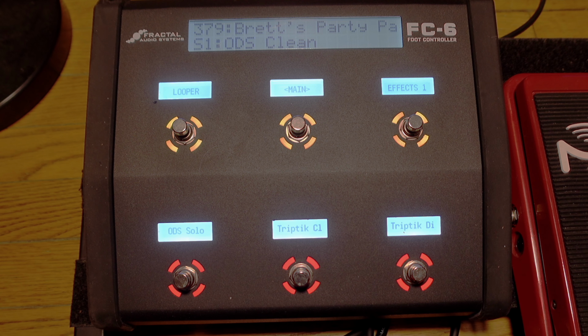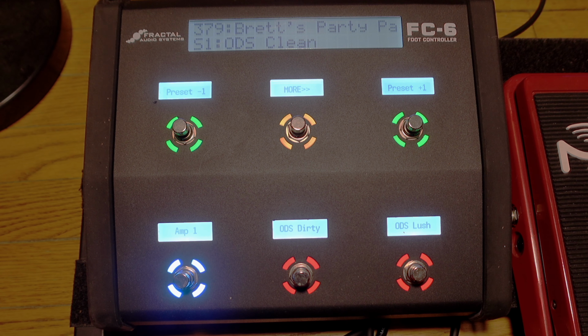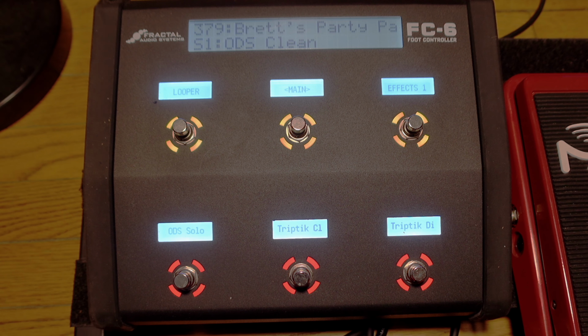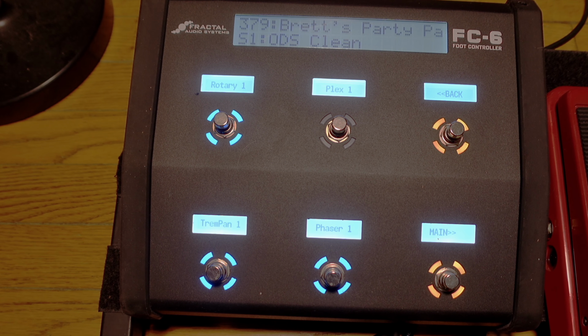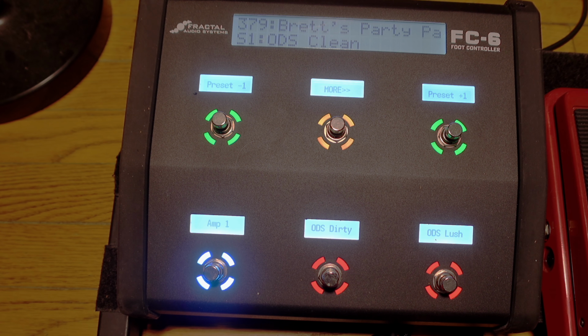Now that we're there, press Looper. Brings us to the Looper layout. Then in there, press Perform 1. Now press More, again to get back to Perform 2. Now, press Effects 1. Now that you're in Effects 1, press More to get to the Effects 2 layout. Now that you're in the Effects 2 layout, press the main foot switch, which brings you back to Perform 1. All right, it all works.